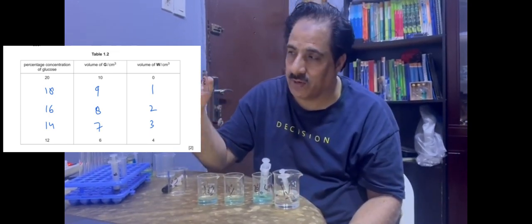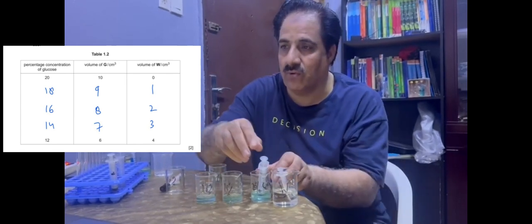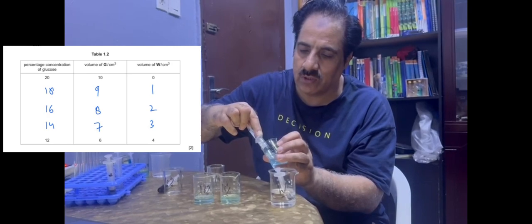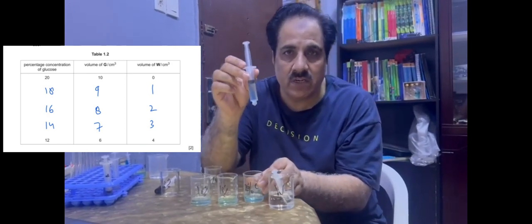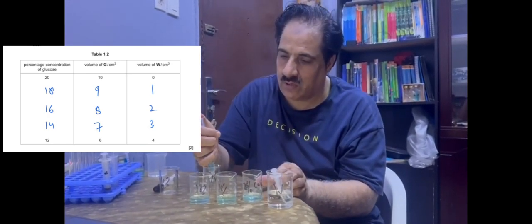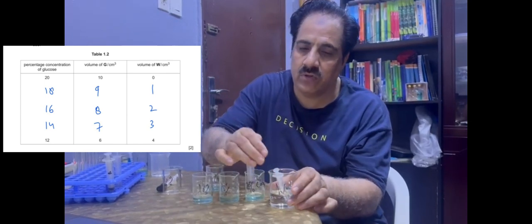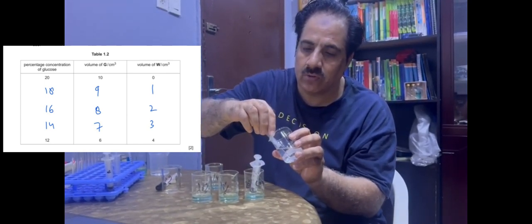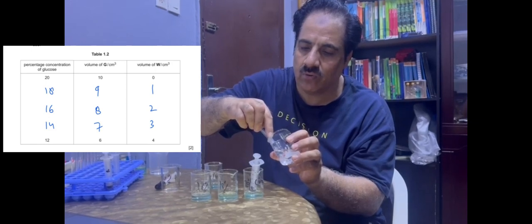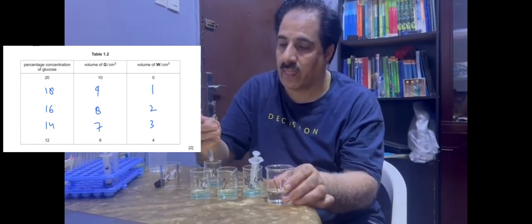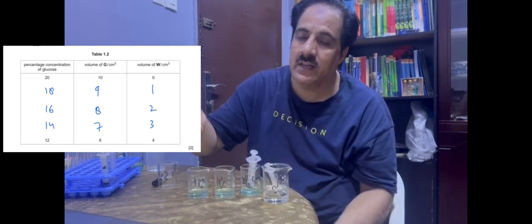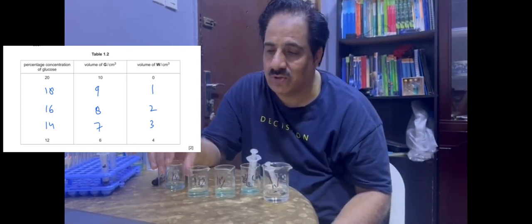Next is 14%. For the 14%, we will use 7 centimeter cube of the stock solution. This is 7 centimeter cube of stock solution. And to this, we will add the 3 centimeter cube of water. So this is 3 centimeter cube of water. So this one is the 10 centimeter cube of 14% solution.